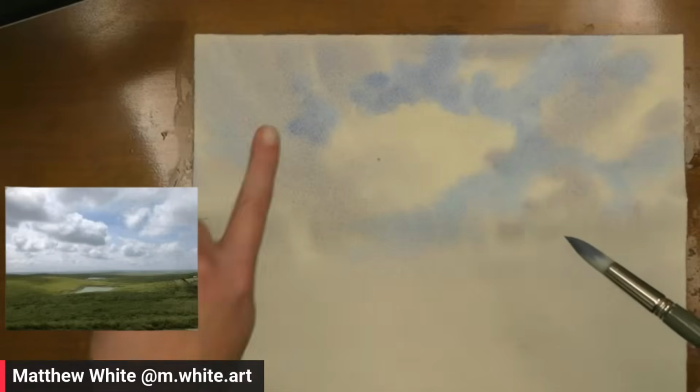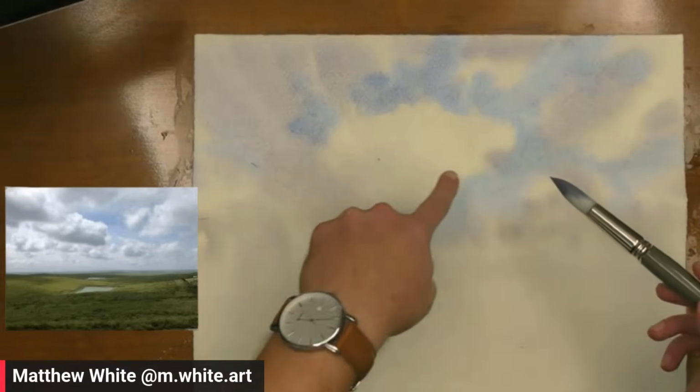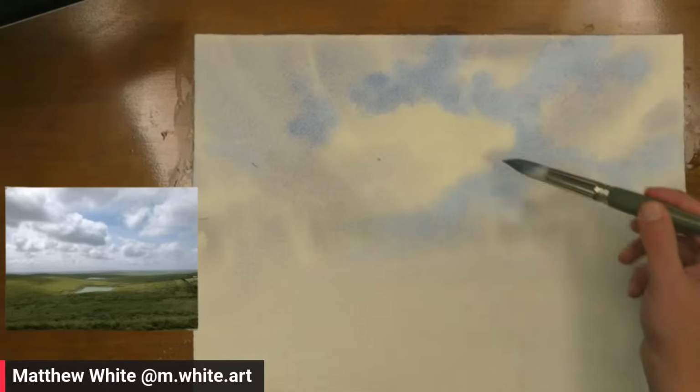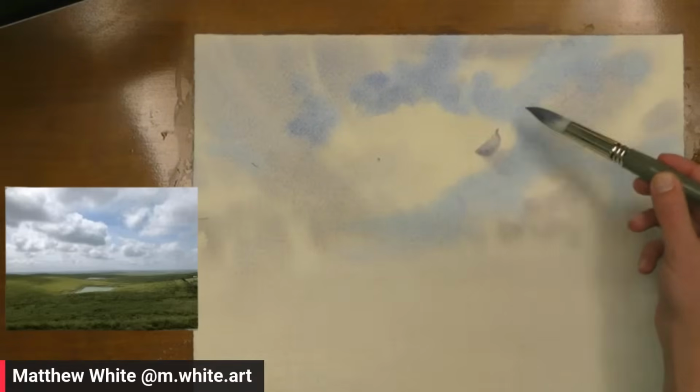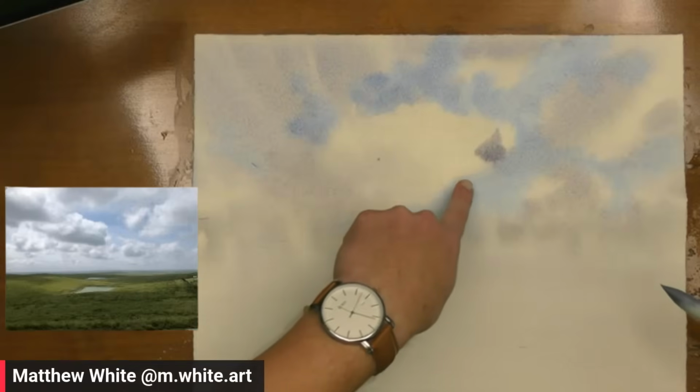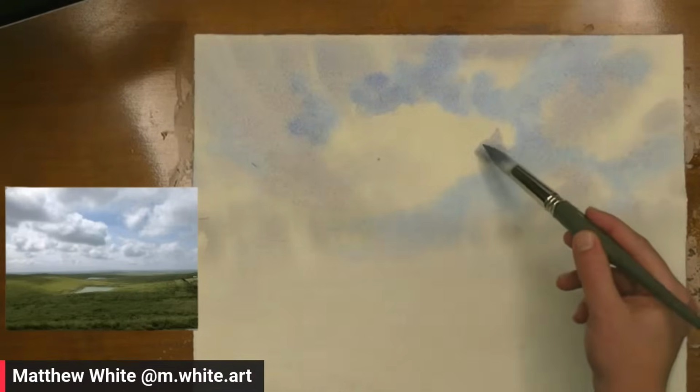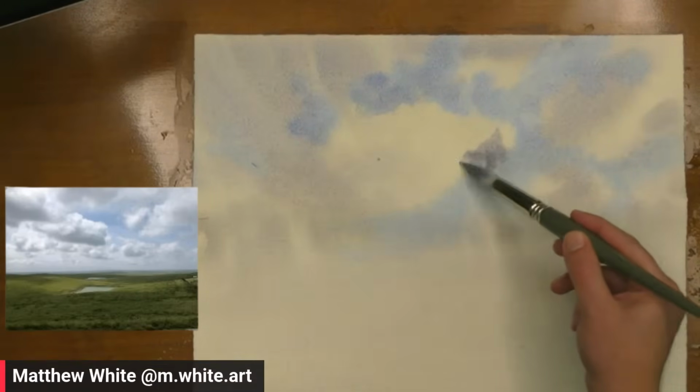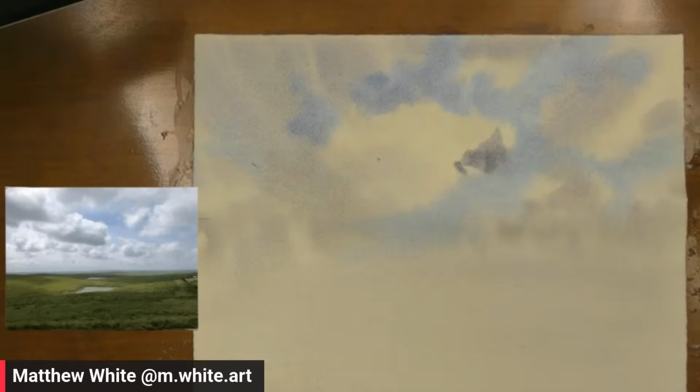Okay. So this main cloud here, I'm going to focus there first. That's kind of the star of the painting here. And you can see I'm still getting a little bit of soft edge. Things are still damp, which is good. That's what I want.